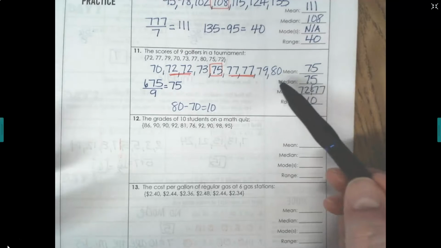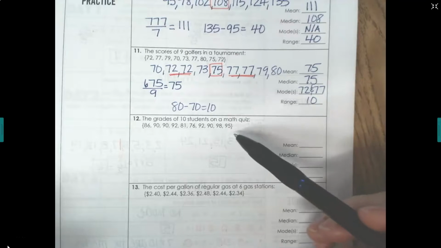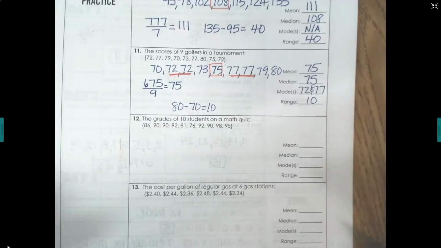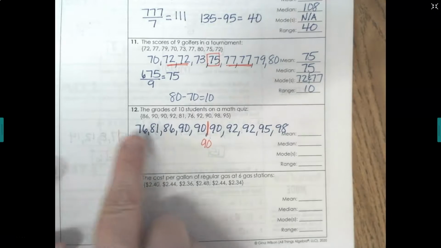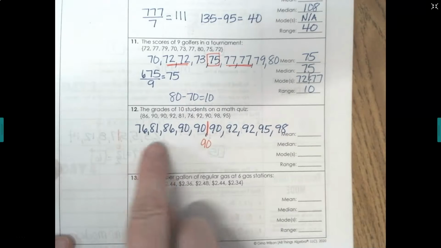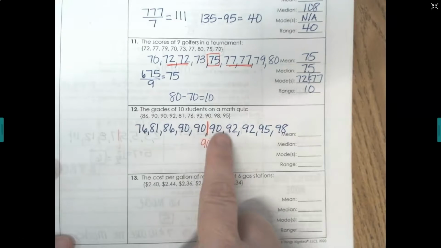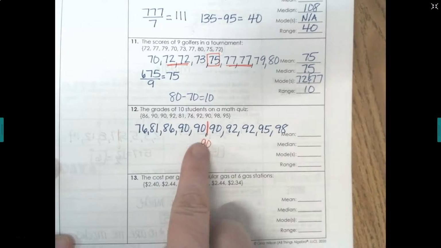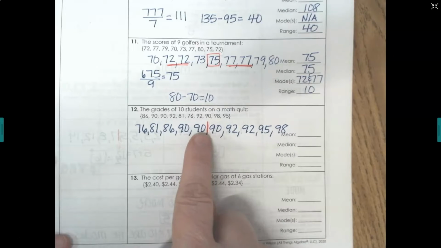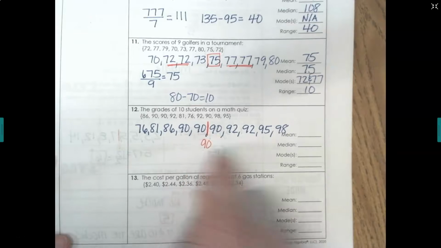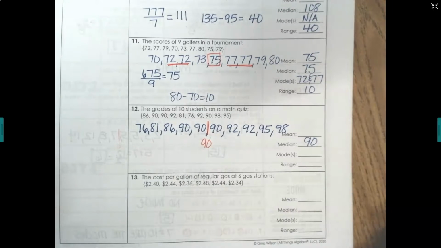Now this was an odd data set. Remember, if you have an even data set, let's just refresh your memory, pause the video and find the median for number 12. All right, when we put our data set in order, smallest to largest, the very middle of the data is between these two 90s, because there's 5 numbers to the left and 5 numbers to the right. Well, halfway between 90 and 90 is 90. I mean, if you weren't sure, you can add up 90 plus 90 and divide it by 2, but you'll end up with 90. So your median there is 90.